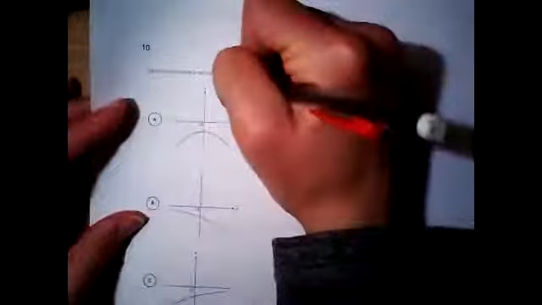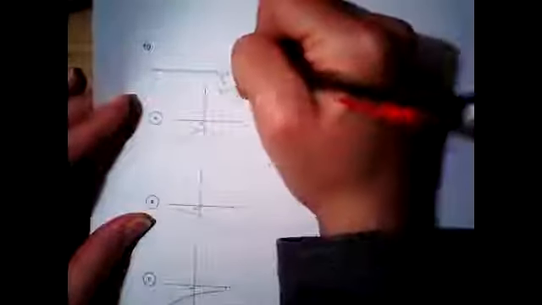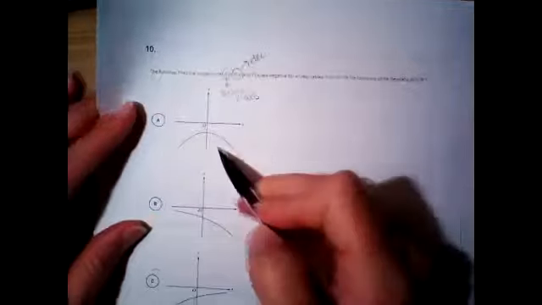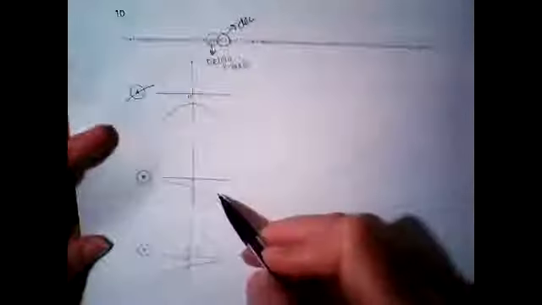Right? If the first derivative is negative, that means the function should be decreasing. So it cannot be A, that increases and then decreases. B is okay, that one's decreasing. C is increasing, so it can't be that. And D is decreasing, so that's okay. So we've narrowed it down to B and D.